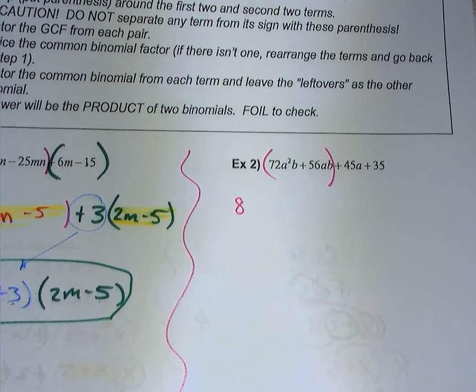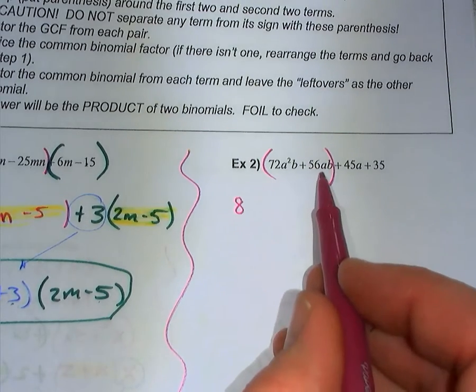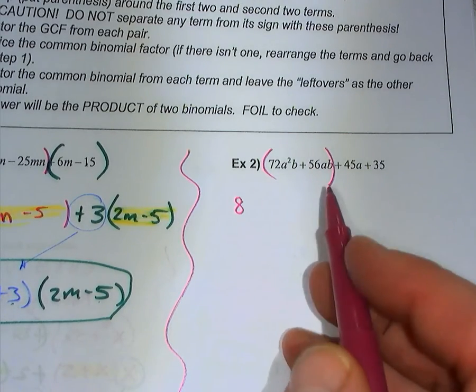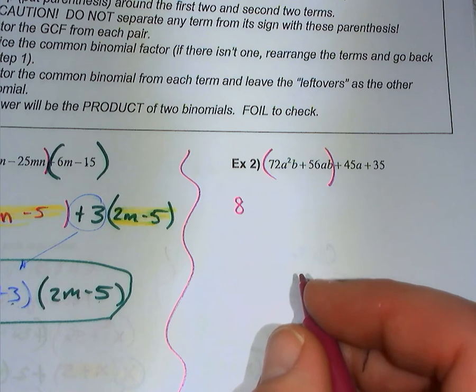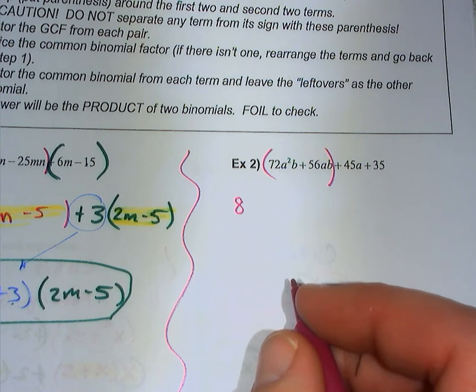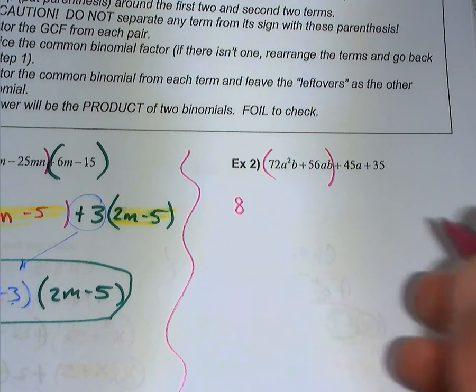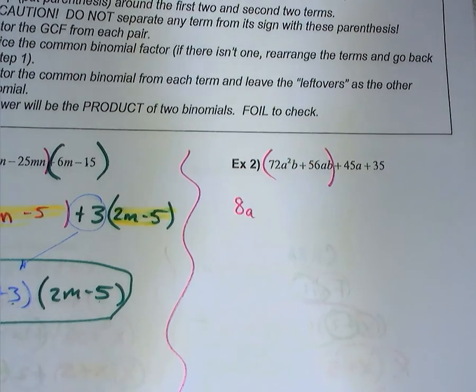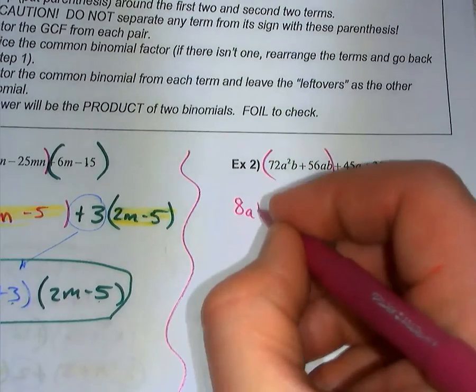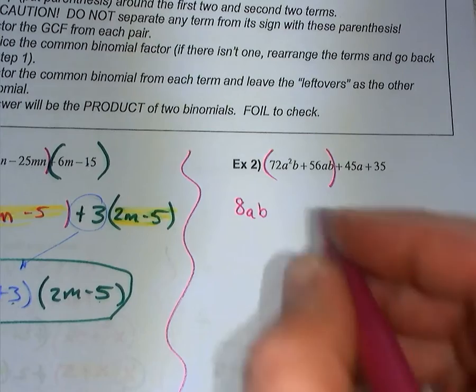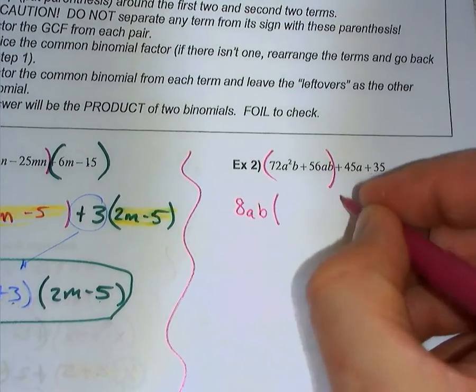All right. A squared and A, what do they have in common? A squared and A, how much can I take out? An A. And a B and a B, I can take that B away. Perfect. All right, now I should have a binomial here.